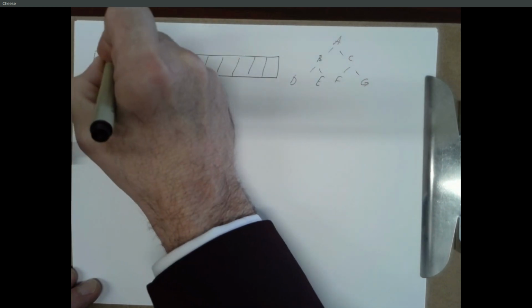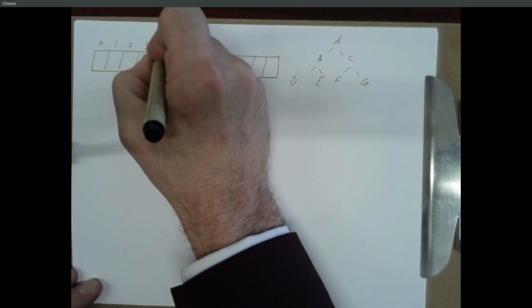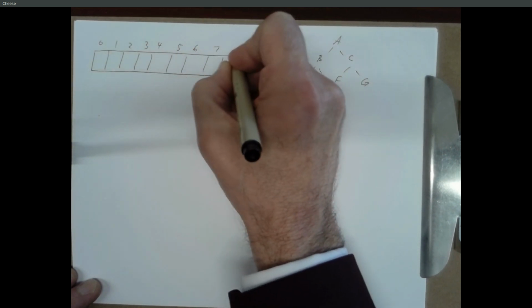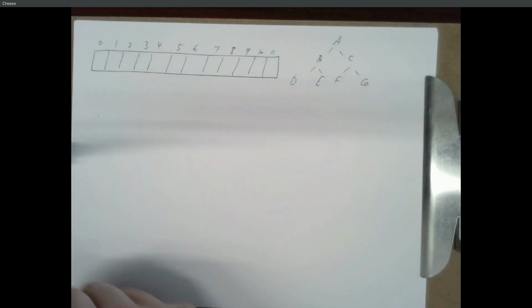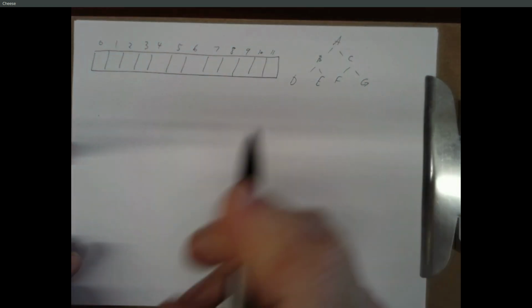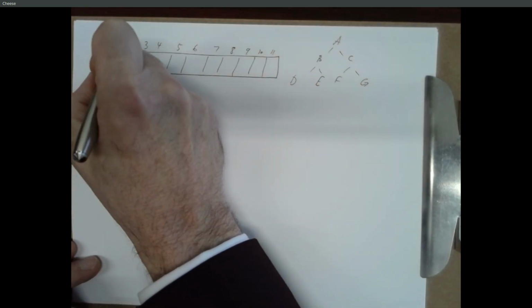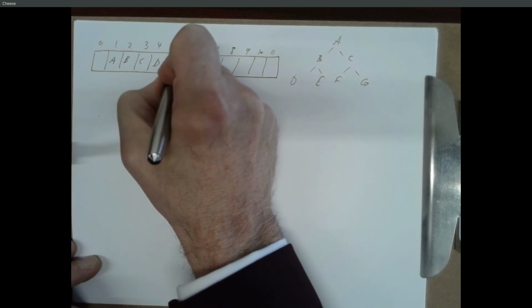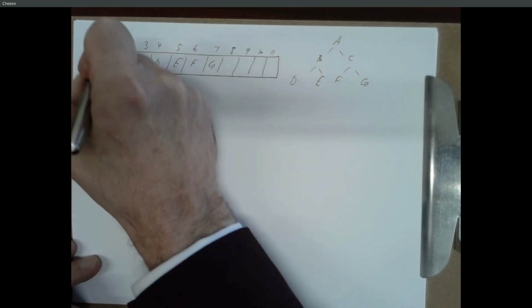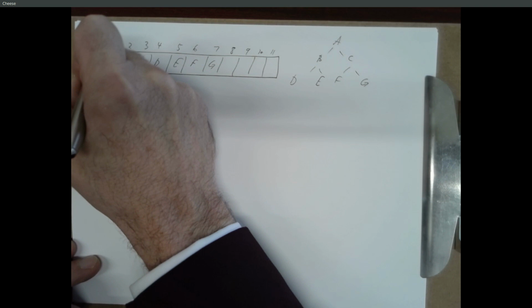And I'm going to store the indexes. I'm going to write the indexes of the array up here. And I'm going to store the elements of my heap into this array successively, starting at location 1. And I'm never going to use location 0.